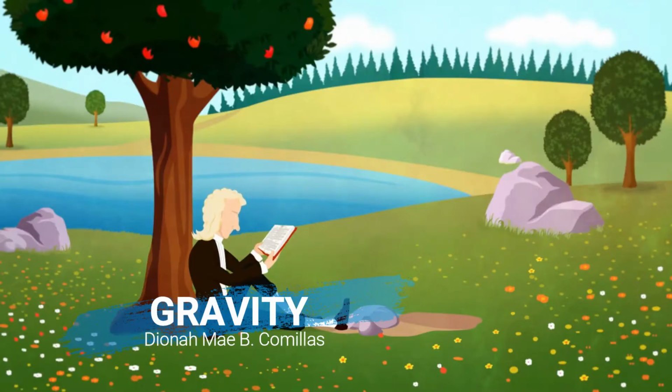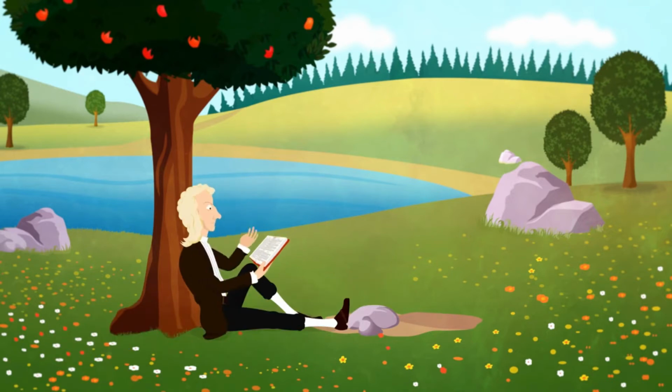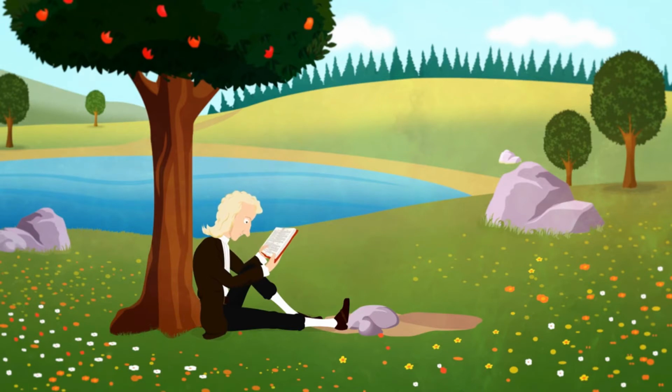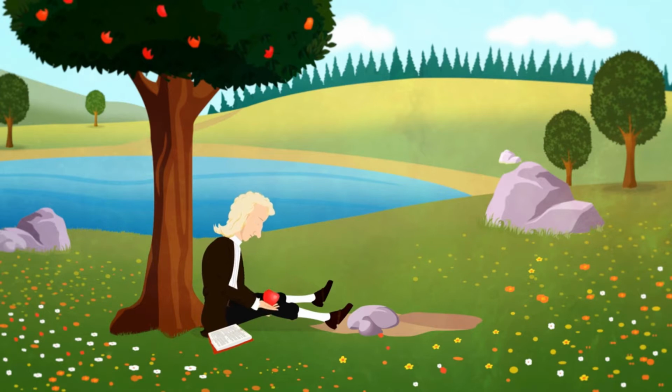The inventions, its history, and contribution in our scientific development. First is gravity. Isaac Newton published a comprehensive theory of gravity in 1687. Though others had thought about it before him, Newton was the first to create a theory that applied to all objects, large and small, using mathematics that was ahead of its time.